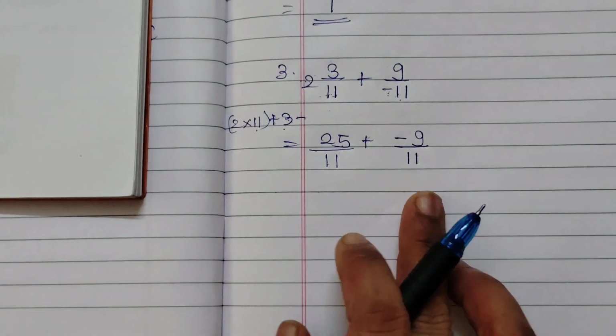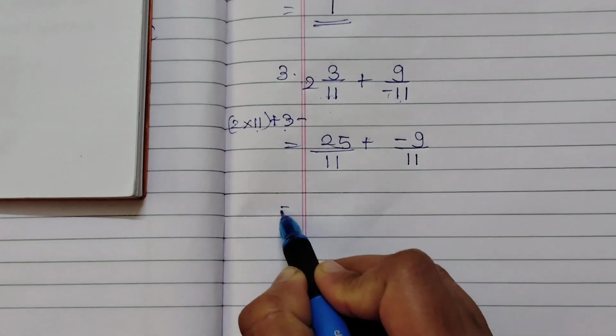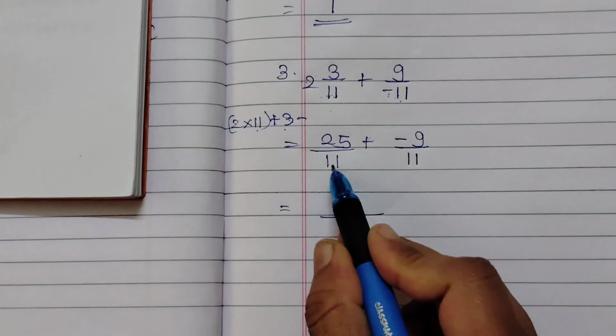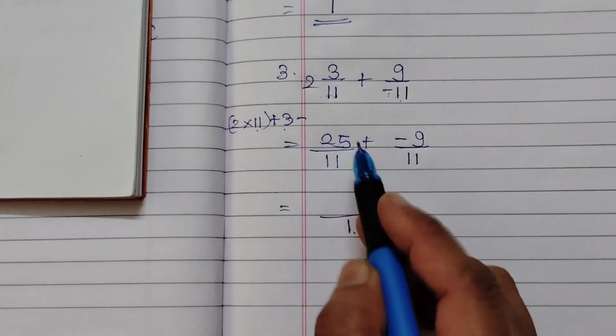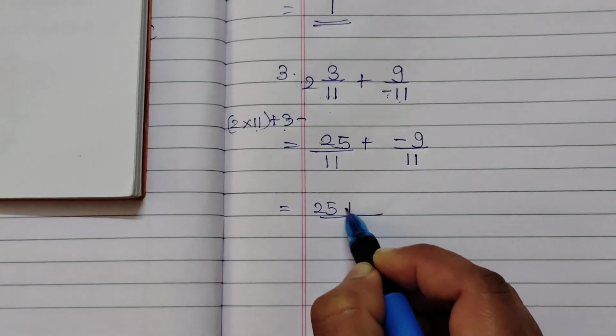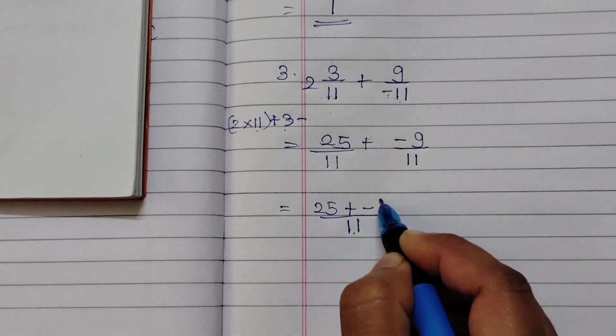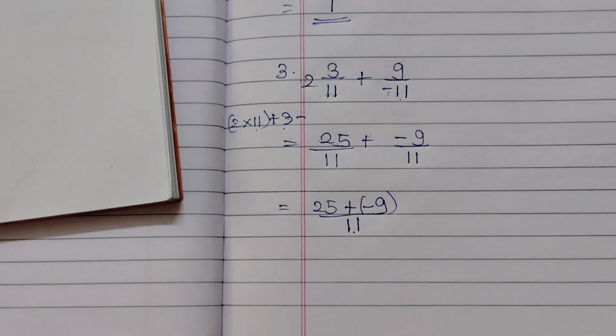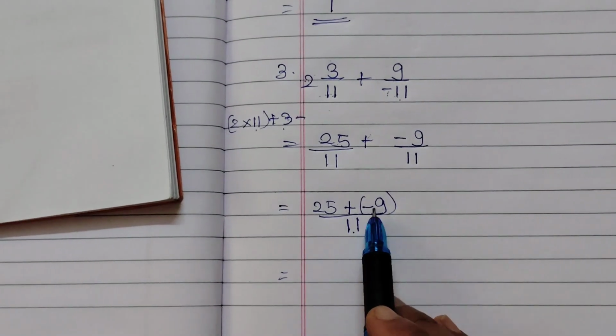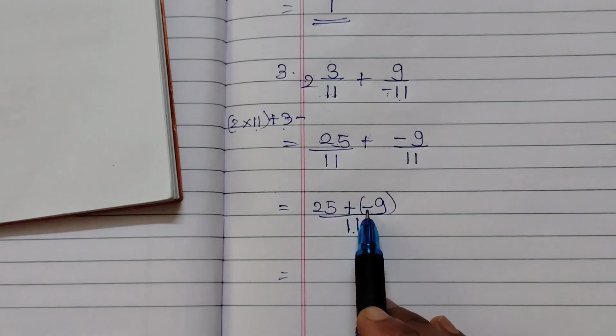Okay, now you have positive denominators, both are the same, so we'll write 11 as a common denominator for both. And now the numerators we'll write. So what we have, 25 plus minus 9. Okay, now here what we have, opposite signs, plus minus. I told you na, if we have same signs we will add.